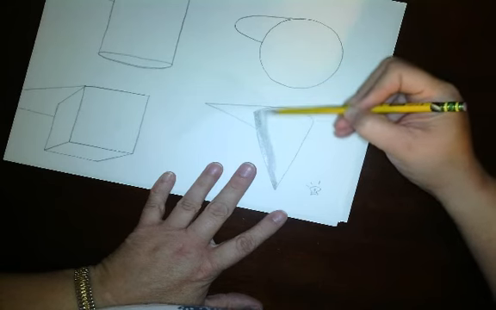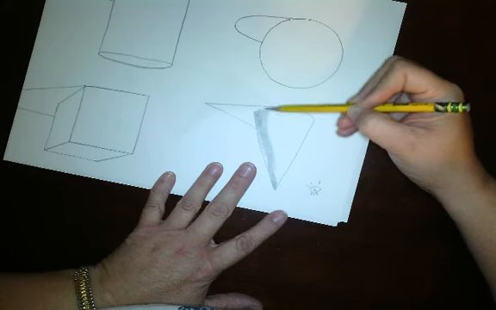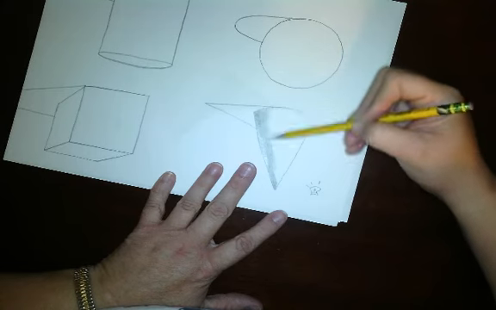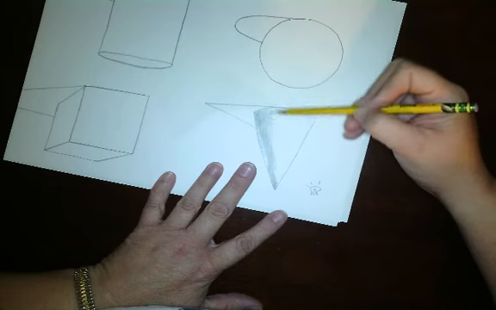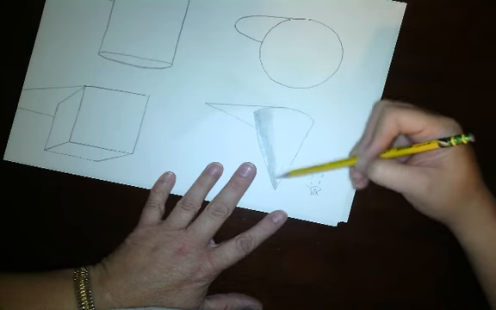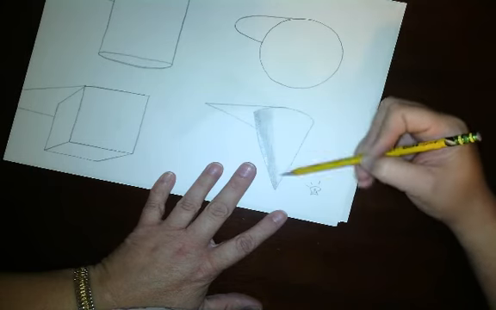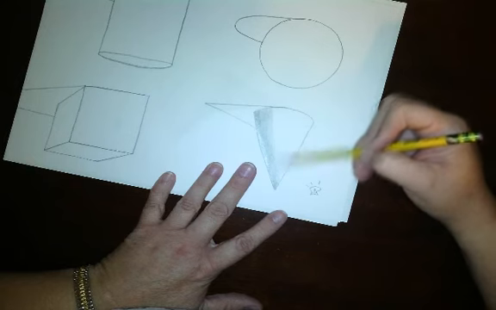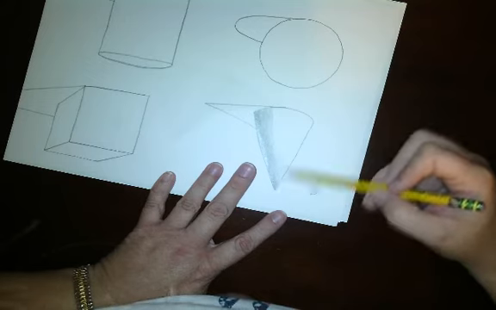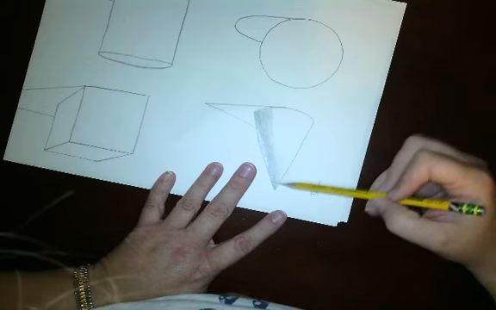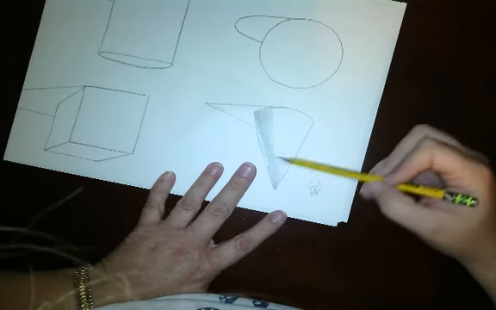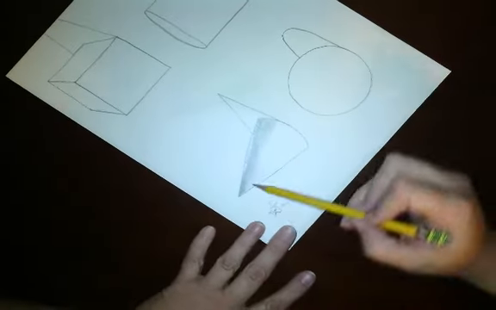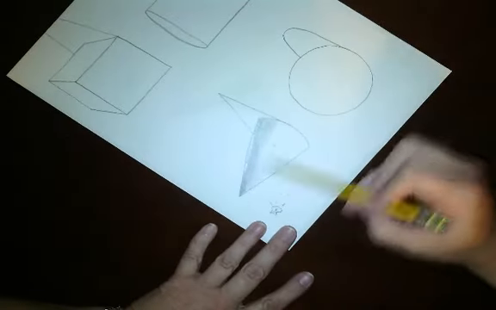So don't be afraid to turn your paper around as you need to get in the spaces that you need to. Okay.